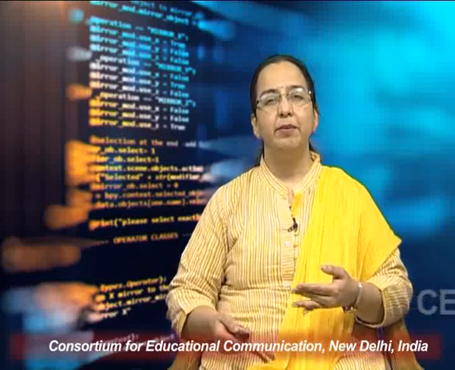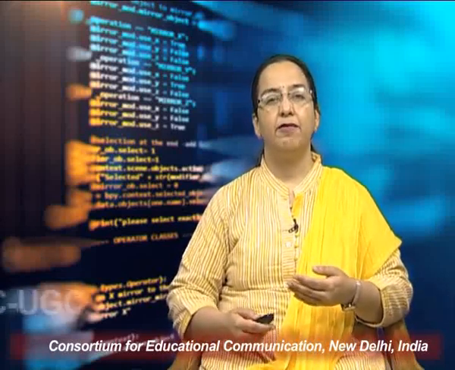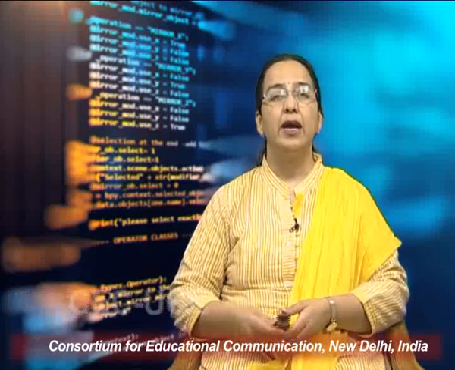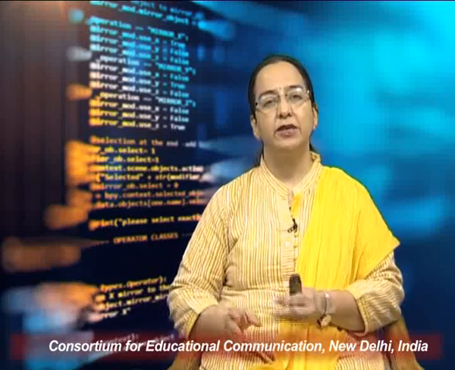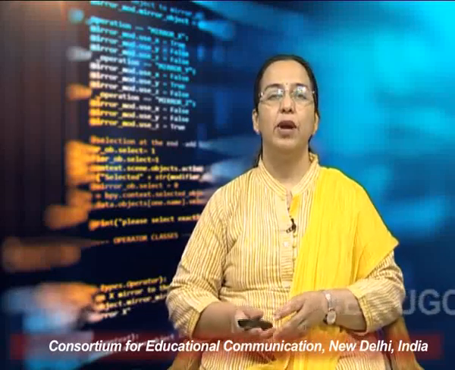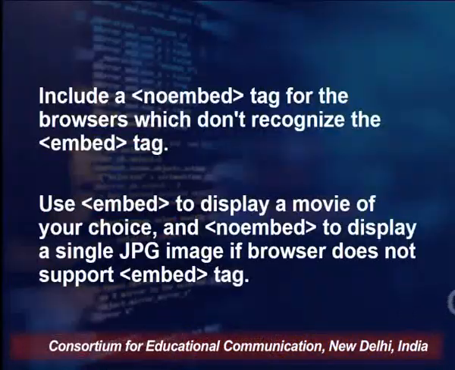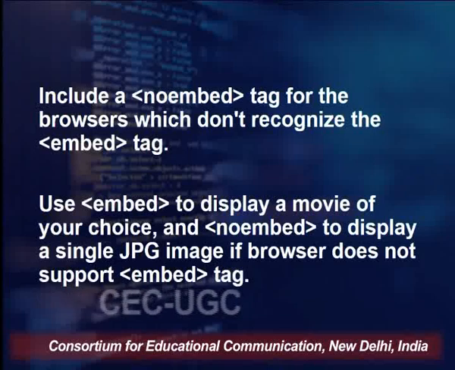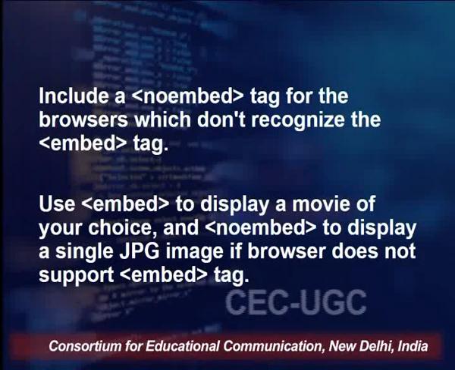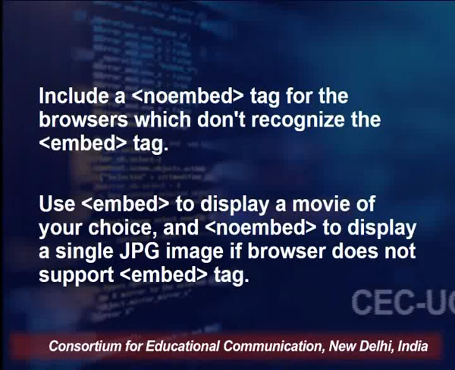So embedding a media file is done with the help of the embed tag, and the alternative tag is noembed. So noembed is the tag for the browsers which don't recognize the embed tag. For example, if you remember, in the image src tag we have given one alt.